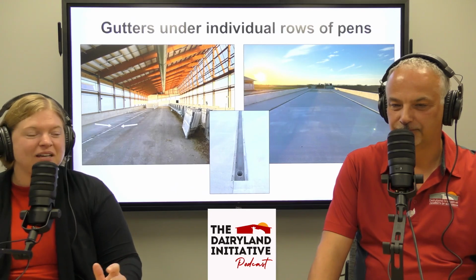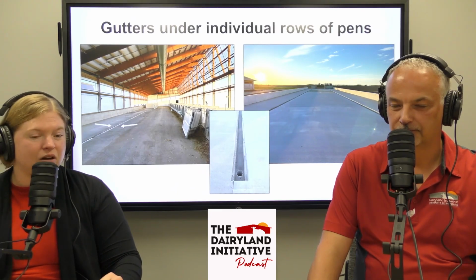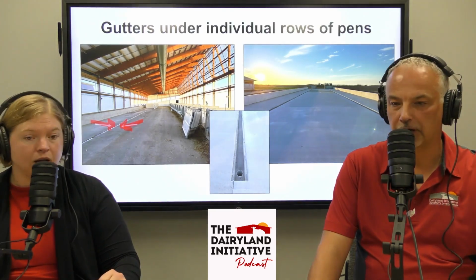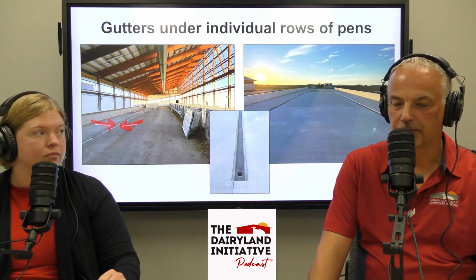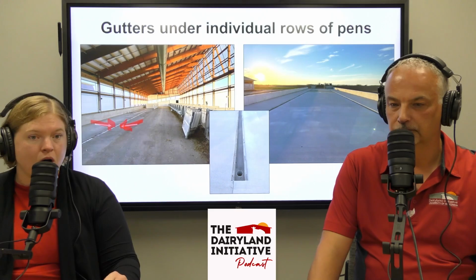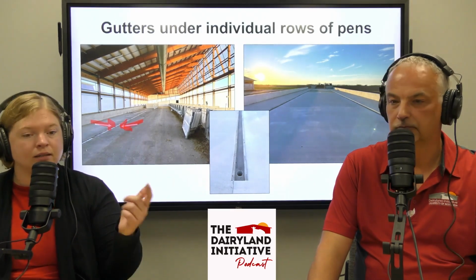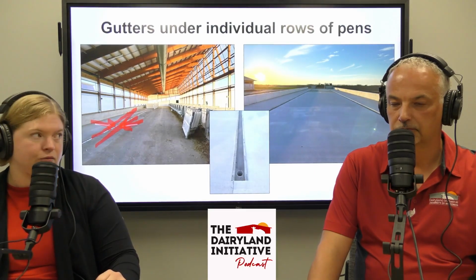Another option would be to just have individual drains under each of the individual pens. So this farm went and sloped the concrete towards an individual drain centered in the pen. In the middle of the pen. Yeah, and that also is a nice way to keep bedding dry. That makes sense. Isn't that going to get blocked up with bedding, though? Yes, so do make sure once calves are removed and you are going through the cleaning process to check that this drain is free of debris. Okay.